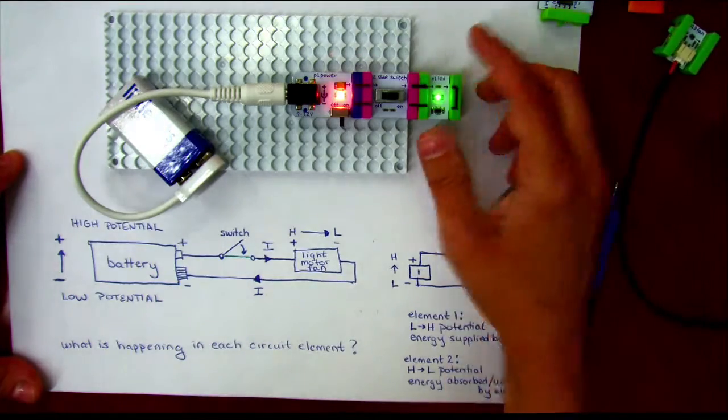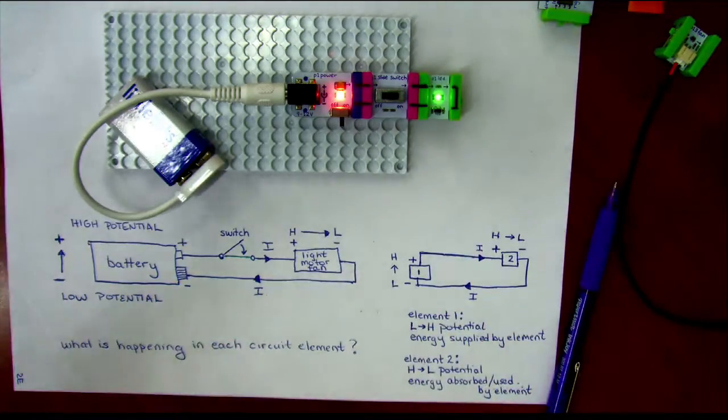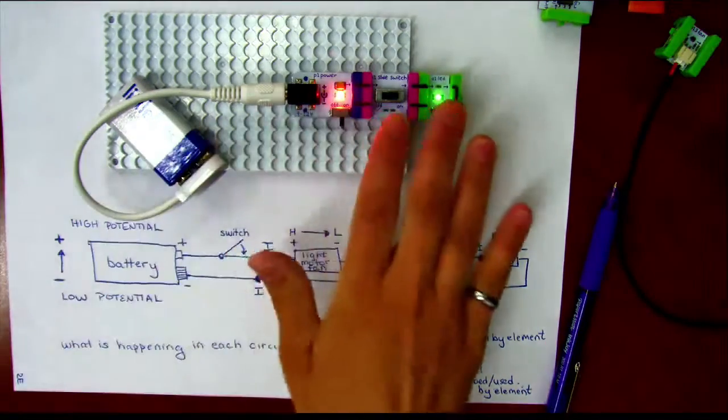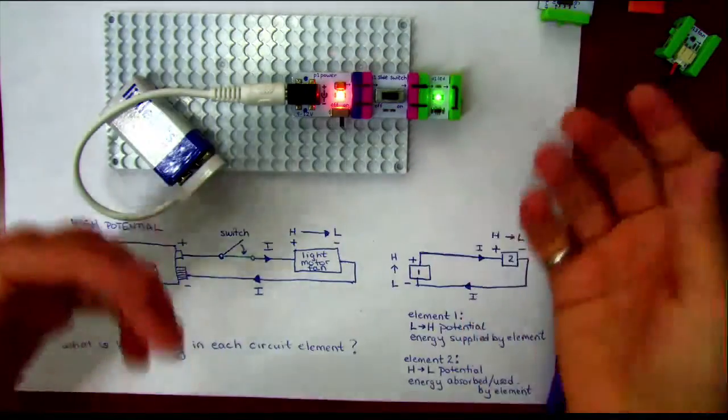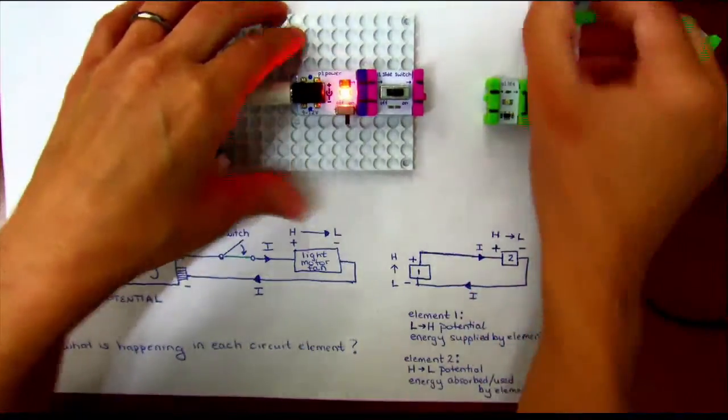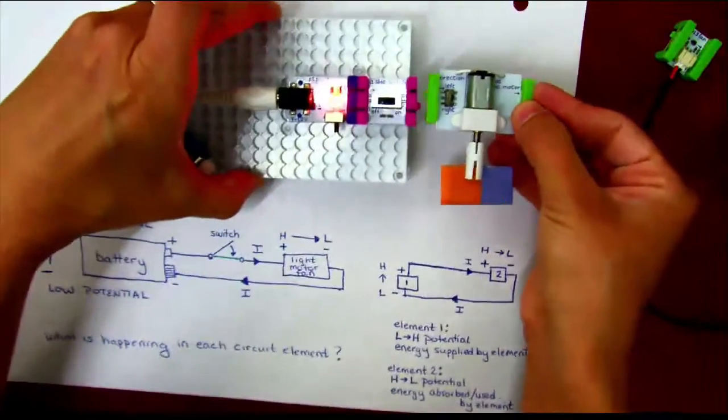And these elements, we're going to talk about solving for element 1, what is it doing? They're going to either be supplying energy like a battery, or absorbing energy like a light, or, I don't know, let's see. Stick a little motor on here. Little motor.